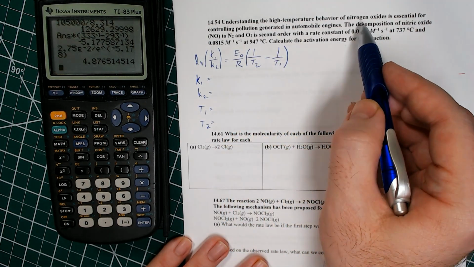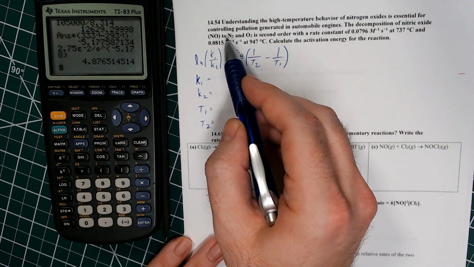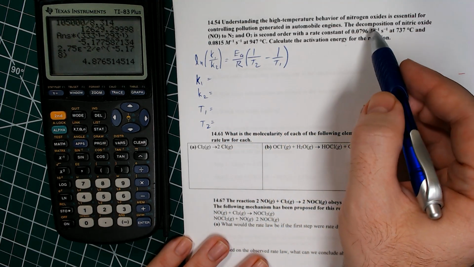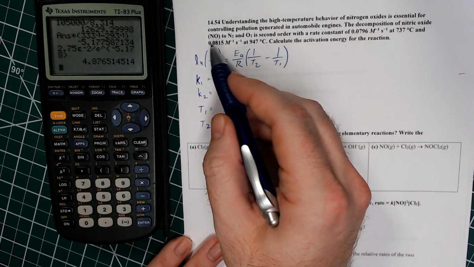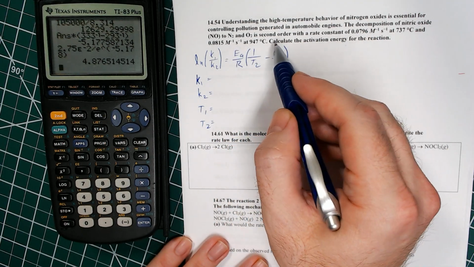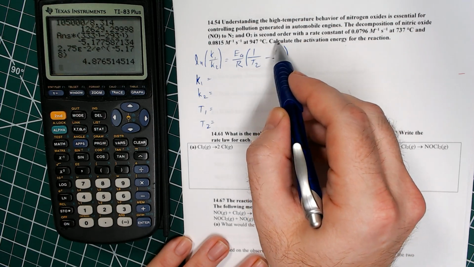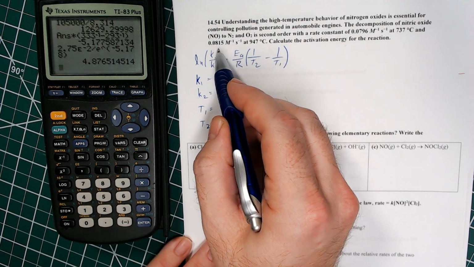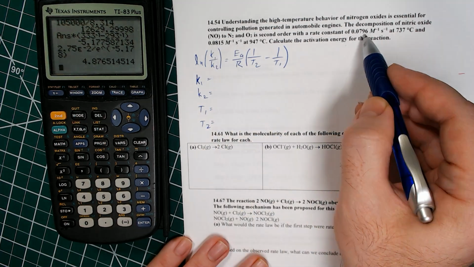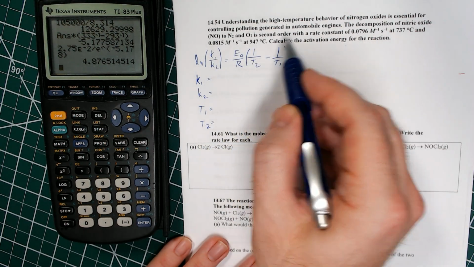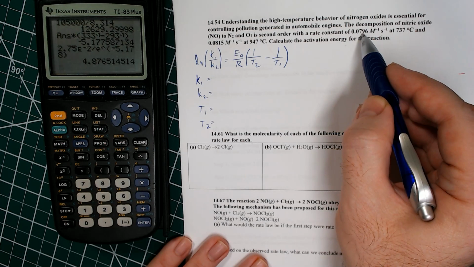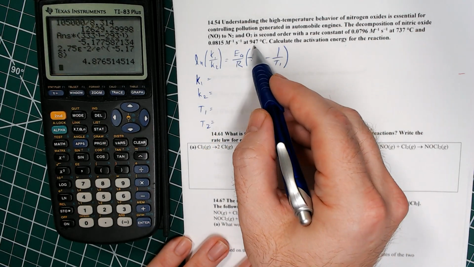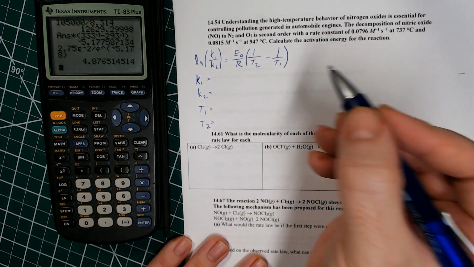Understanding the high temperature behavior of nitrogen oxides is essential for controlling pollution generated in automobile engines. The decomposition of nitric oxide to N2 and O2 is second order with a rate constant of this at this temperature and this at this temperature. So we're going to call that K1 and T1, K2 and T2. So we're going to write down those numbers.